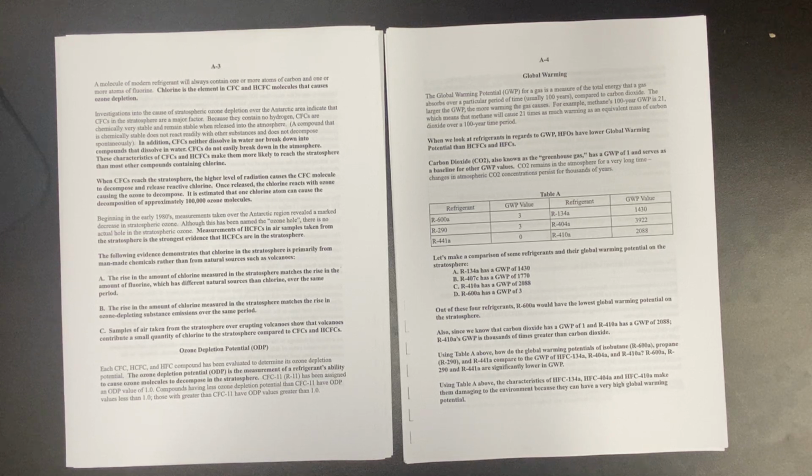So since those two are going up the same, it has to be something that has both of those in it that's causing this. B, the rise in the amount of chlorine measured in the stratosphere matches the rise in ozone-depleting substance emissions over the same period. And C, samples of air taken from the stratosphere over erupting volcanoes show that volcanoes contribute a small quantity of chlorine to the stratosphere compared to CFCs and HCFCs.